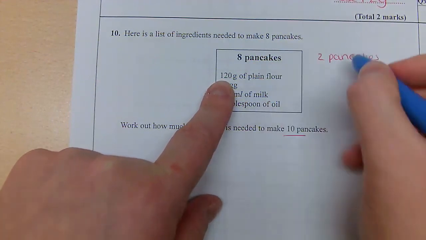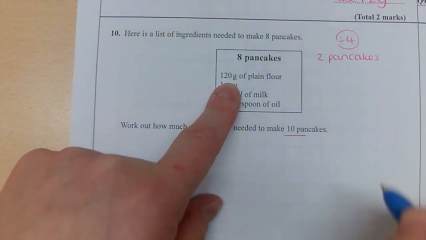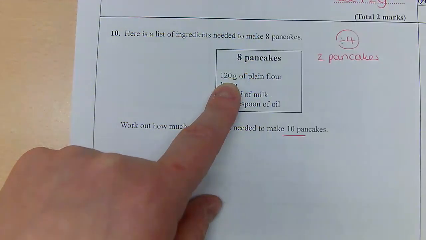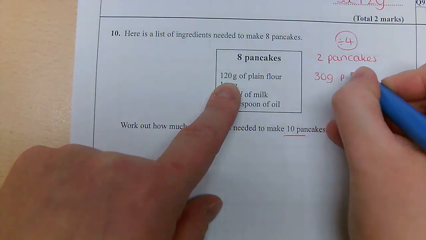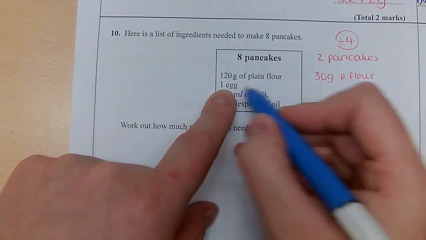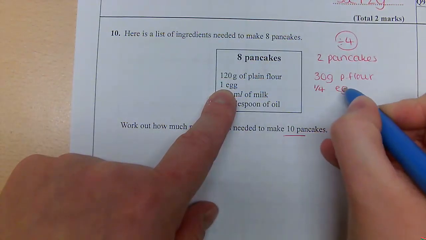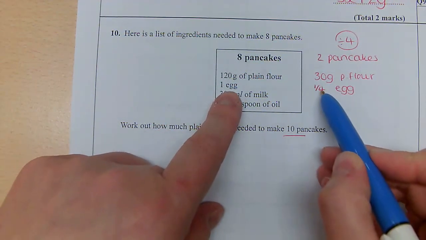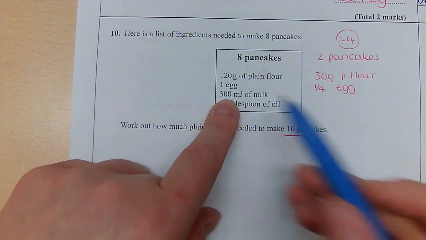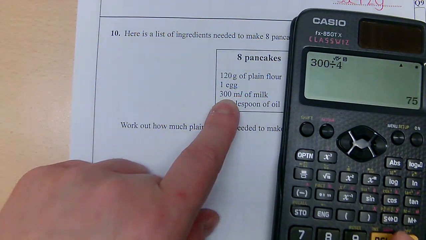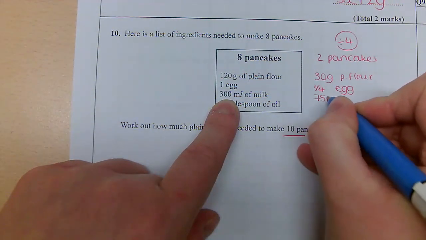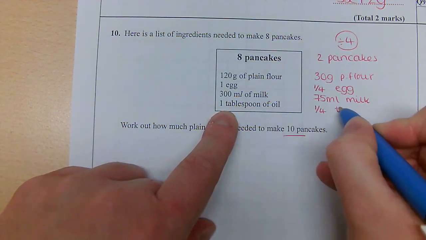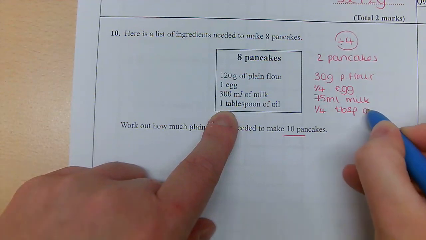So, to get 2 pancakes, I'm going to divide everything by 4. 120 grams, I've got my calculator. I can divide by 4, is 30. So I need 30 grams of plain flour. 1 egg, well, if I divide that by 4, I'm just going to simply have 1/4 of an egg. Now, I know that doesn't make sense because you can't buy 1/4 of an egg, but you could crack an egg into a jug and then you could measure out what 1/4 of that volume would be. 300 mils divided by 4 is going to be 75. And 1 tablespoon of oil, well, 1 divided by 4 is 1/4 of a tablespoon. That's how you write tablespoon for short.